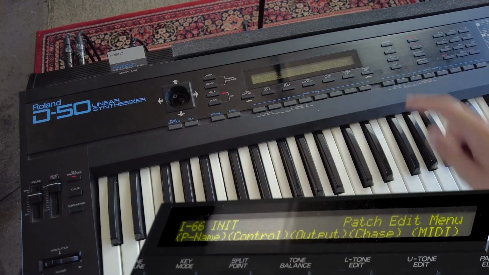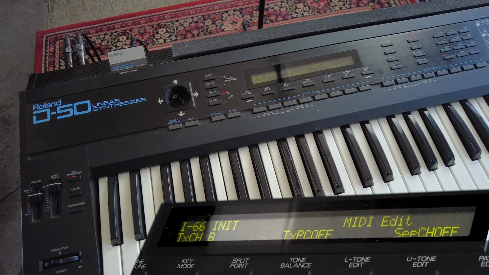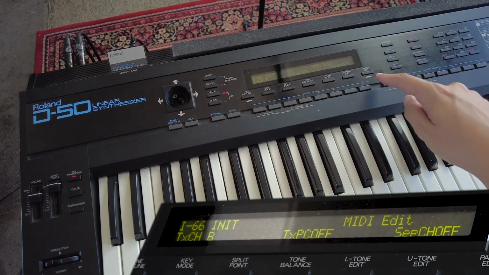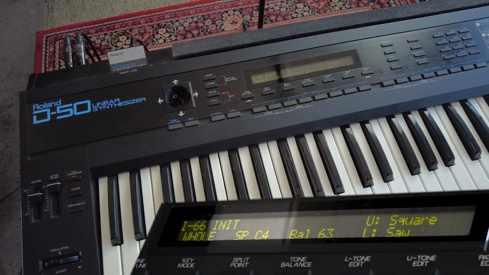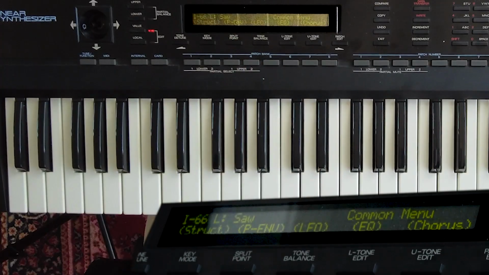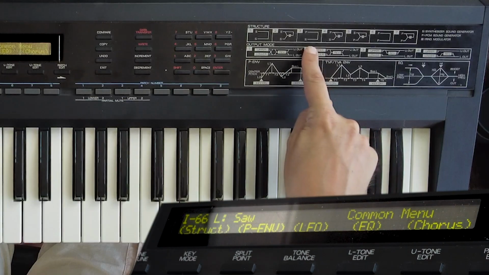And lastly, there's a MIDI menu, which I do not want to go over right now. Just let me say that the D-50 offers quite extensive MIDI functionality, and you can do a lot of things with it. So that's all of the menu, but we haven't looked at samples yet.